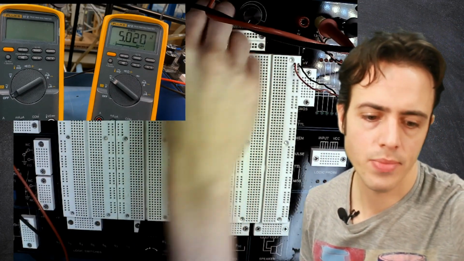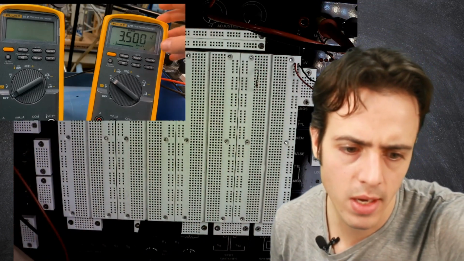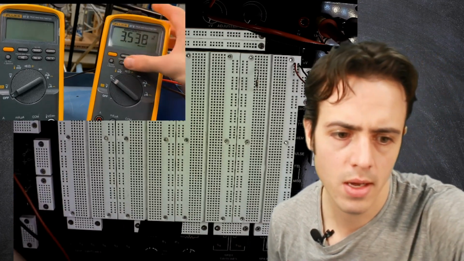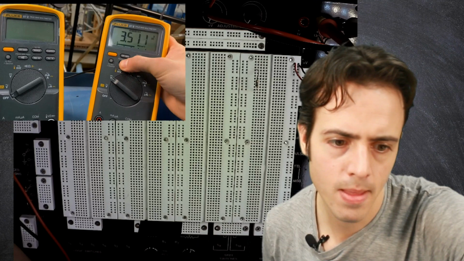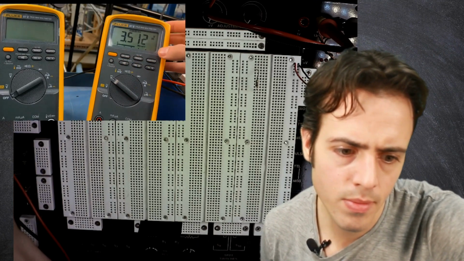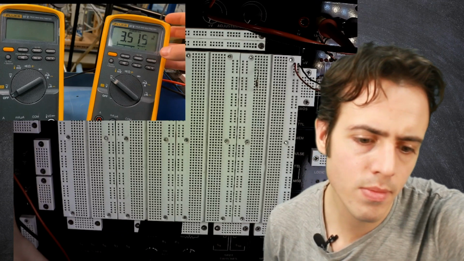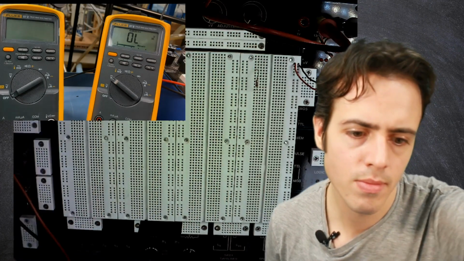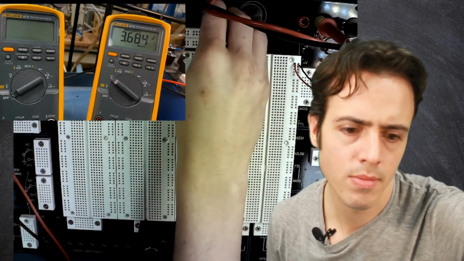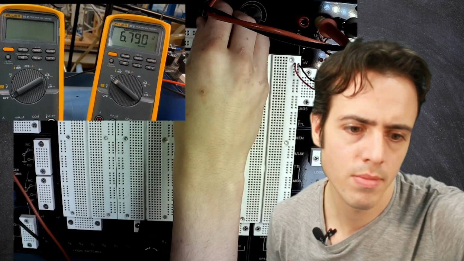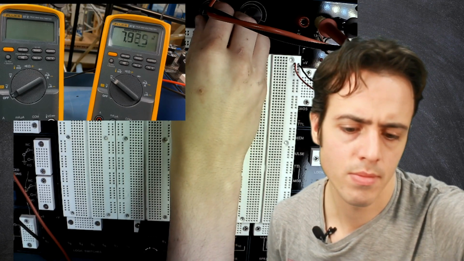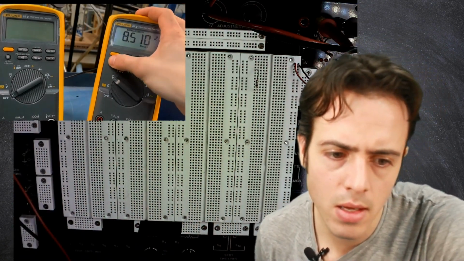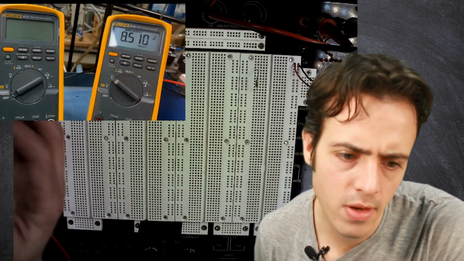So let's turn this up. Let's see if I can turn this sound up. Very annoying. Why would you want sound up? Okay, that beeping is very annoying. Don't know how to turn it off.